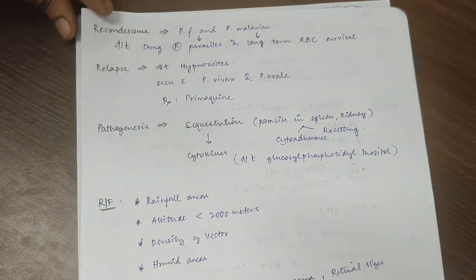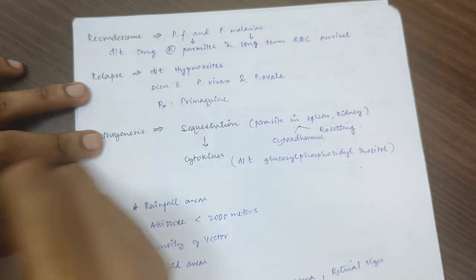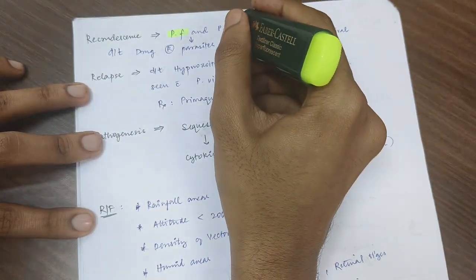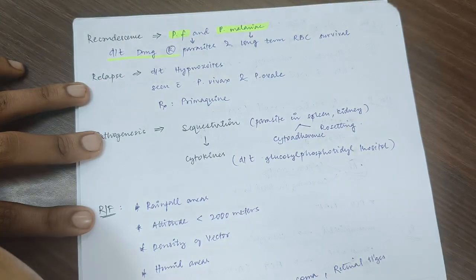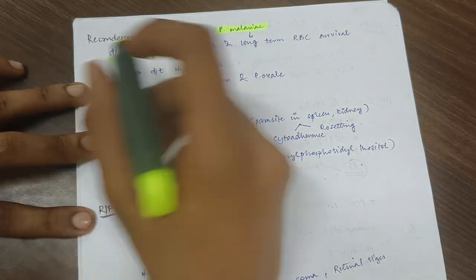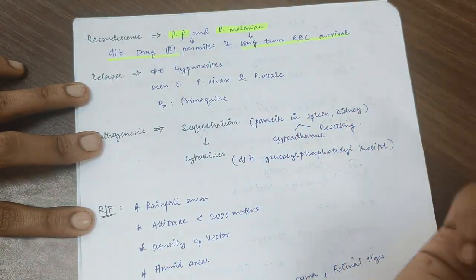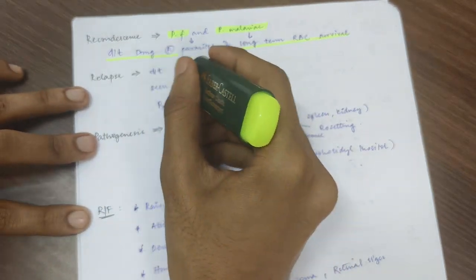Recrudescence is seen when, due to resistance, the infection is repeatedly coming back. If the treatment is failing, that is seen in the case of Plasmodium falciparum and Plasmodium malariae, and it is due to drug resistance and long-term RBC survival. Relapse is repeated infection due to hypnozoites.